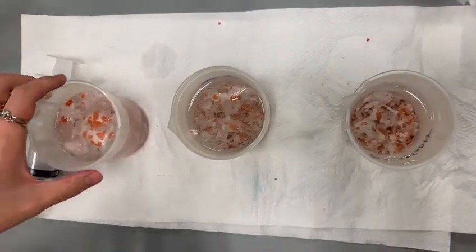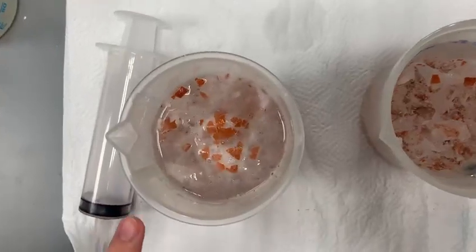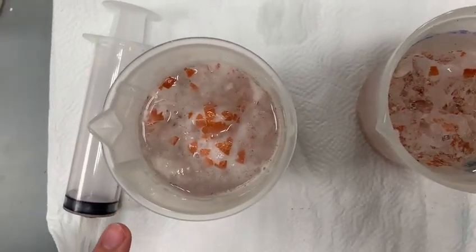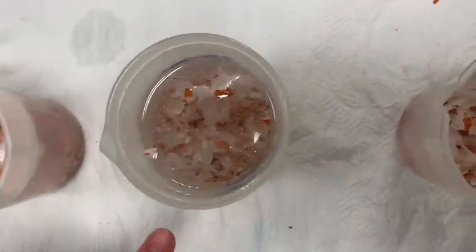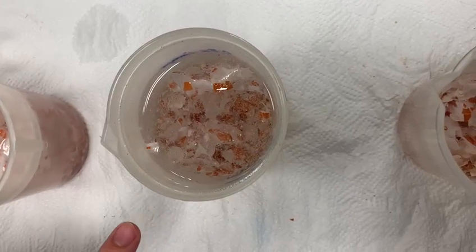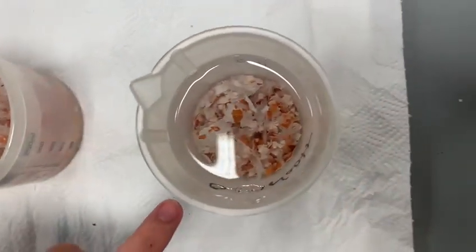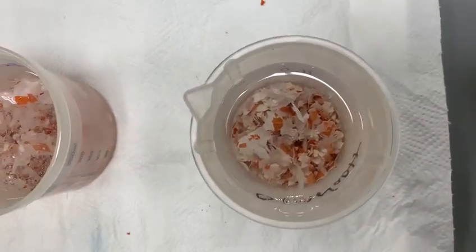Over here, we can see that this one is for the 1-time concentration of vinegar. This one is for the 0.5-time concentration of vinegar. And this is the control setup, which is just the water.